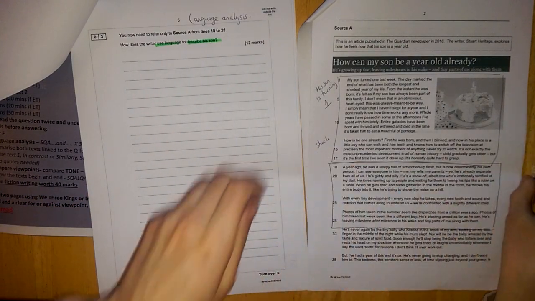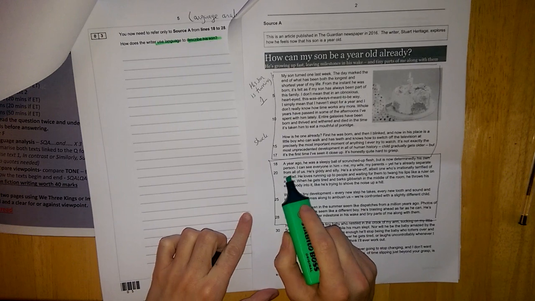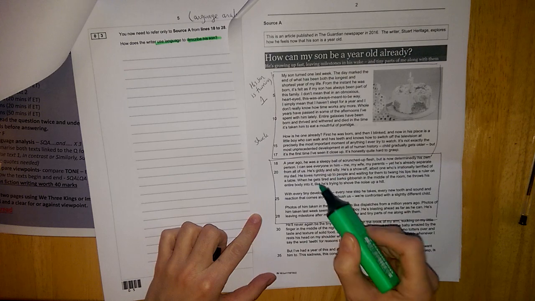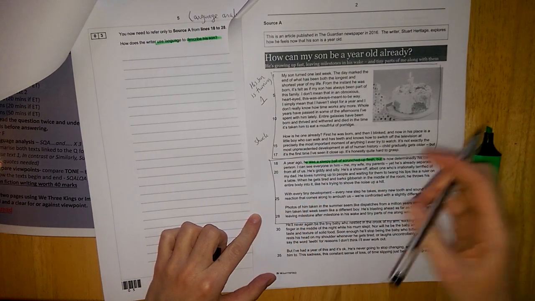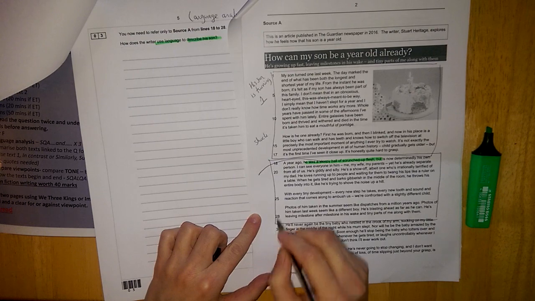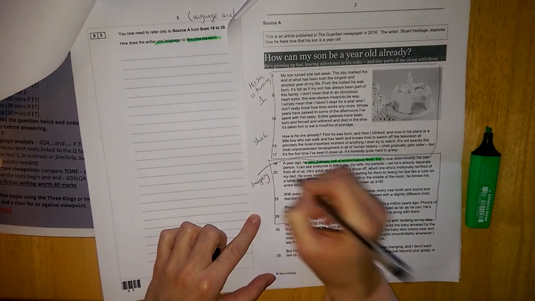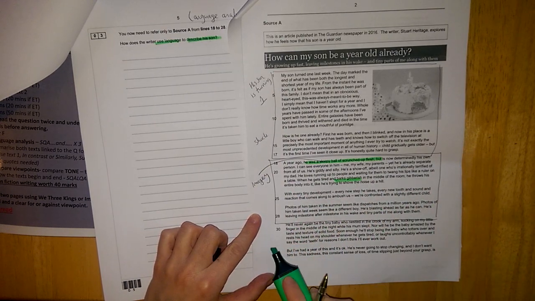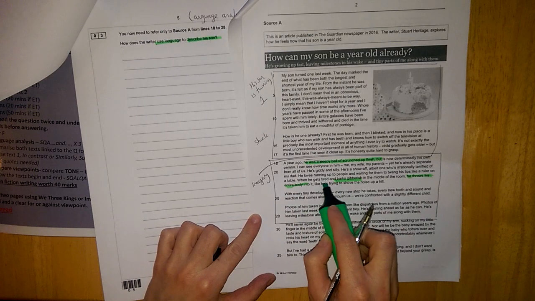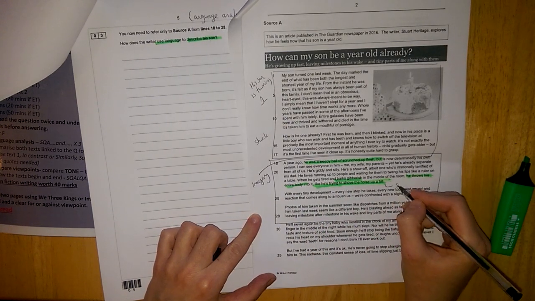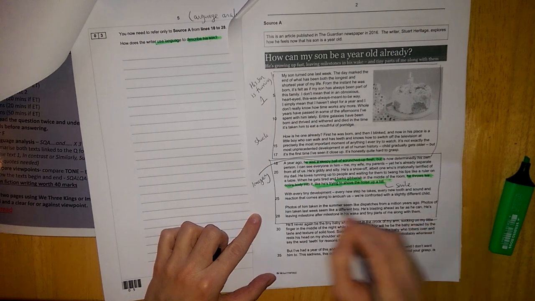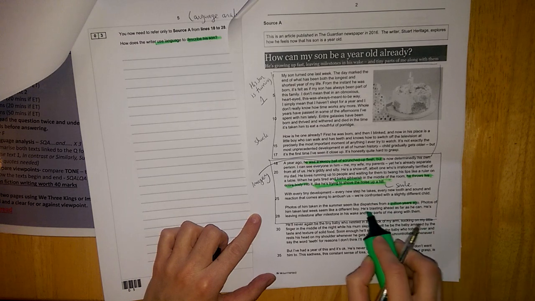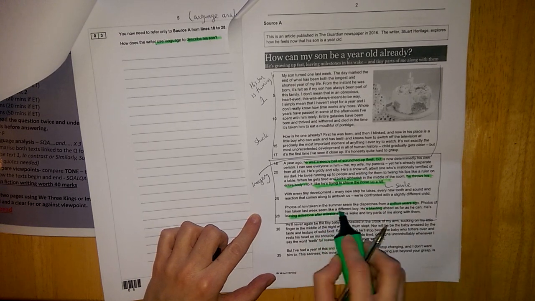I then go back into source A, into my text, and I'm finding weighty quotes that the writer used. So, he was a sleepy ball of scrunched up flesh. That's lovely imagery here, the little baby. And I've got other interesting language. He barks gibberish. He throws his entire body into it like he's trying to shove noise up a hill. Nice simile.